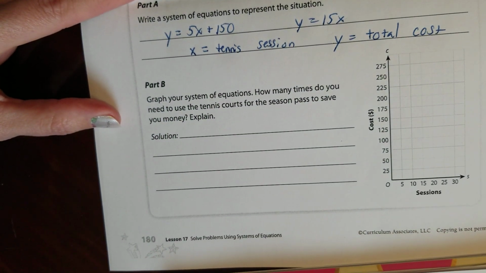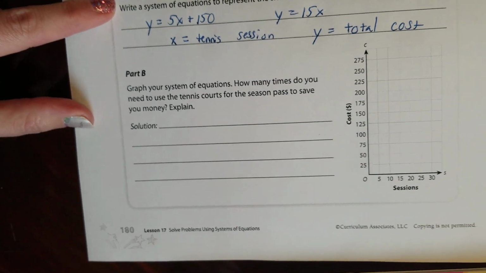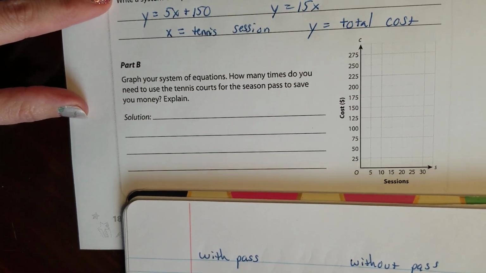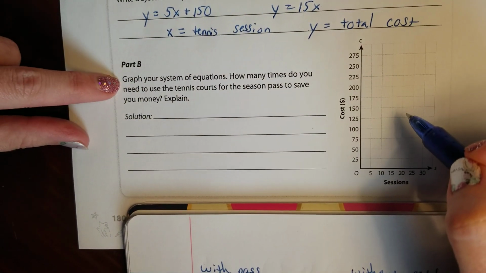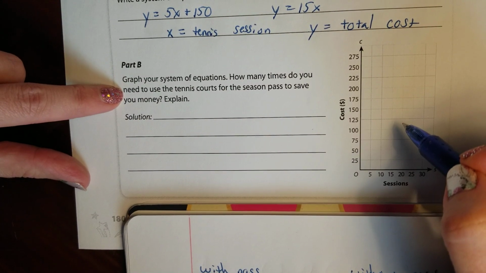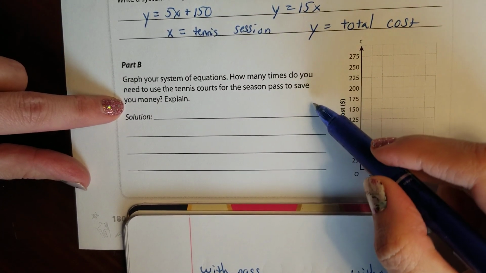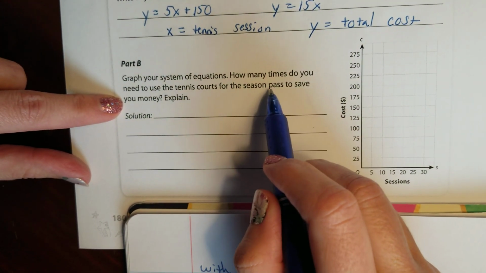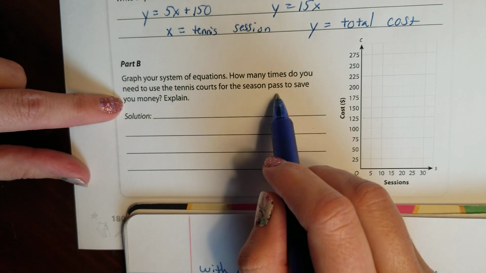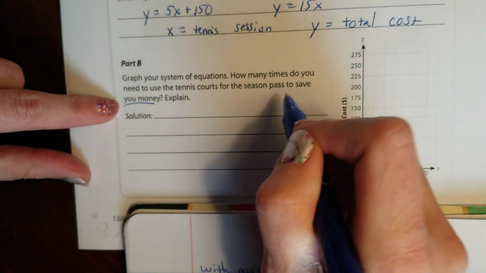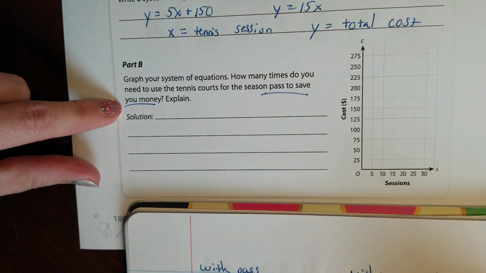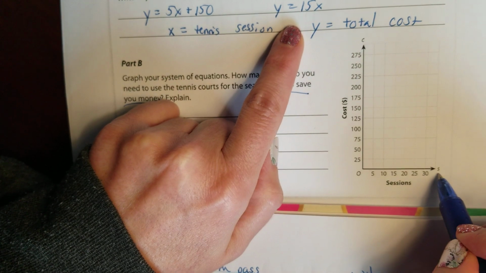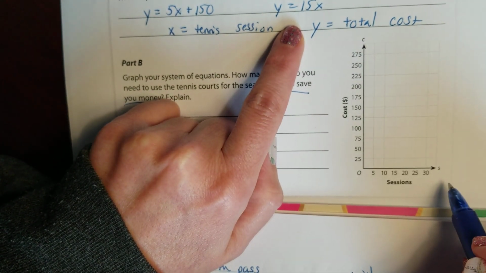Part B, graph the system. I would not have chosen graph. I probably would have done substitution, but I see this lovely graph here. Graph your system of equations. How many times do you need to use the tennis courts for the season pass to have the same money? Oh, I'm sorry. How many times do you need to use the tennis courts for the season pass to save you money? Interesting question. Okay, so I'm going to start down here, and it looks like they want you to use S and C. We didn't do that. That's okay.